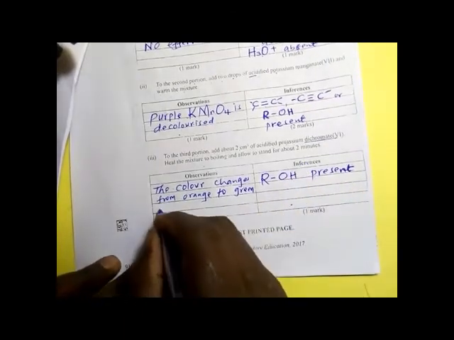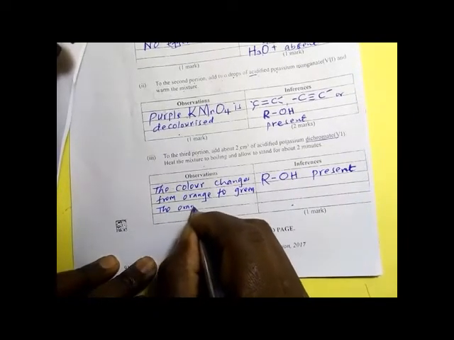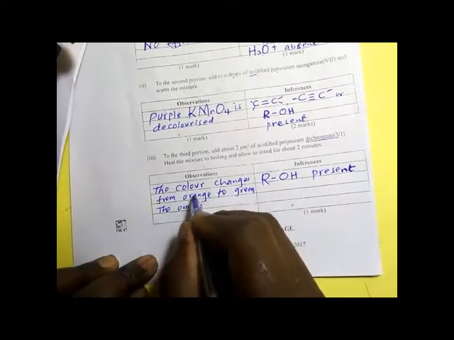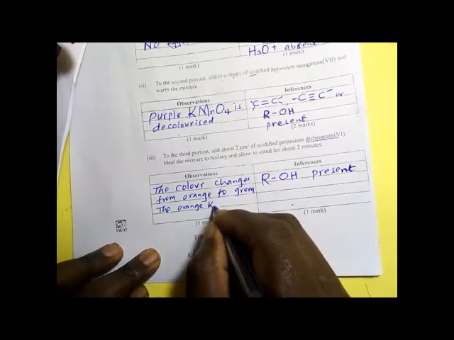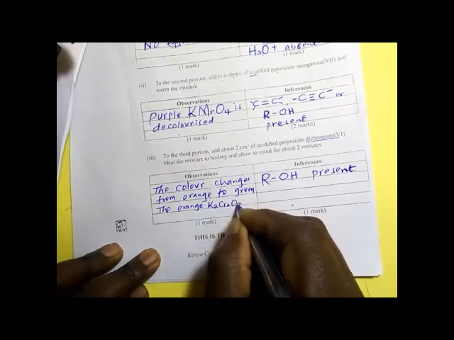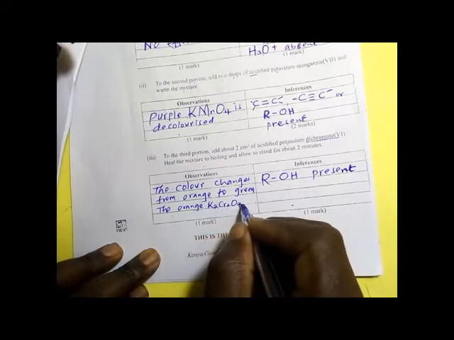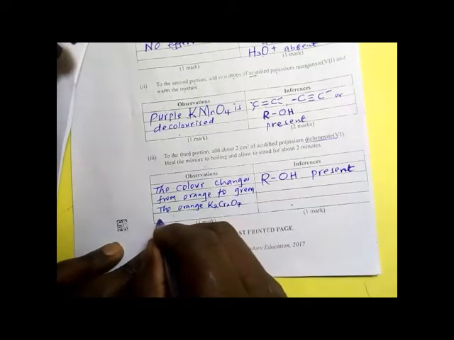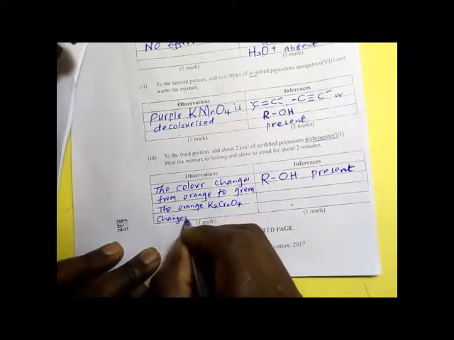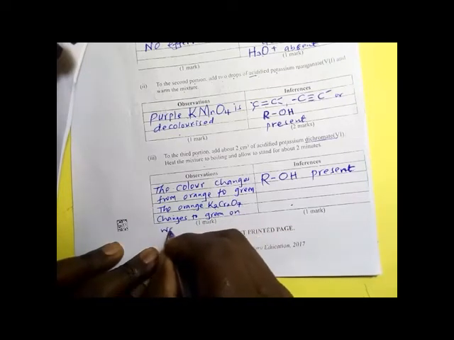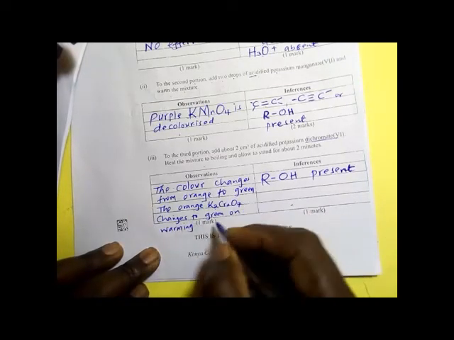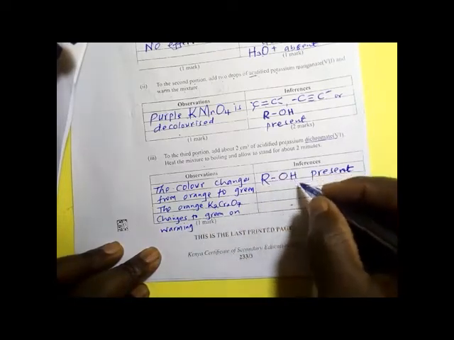You can say that the orange acidified potassium dichromate changes to green on warming. So this one is present.